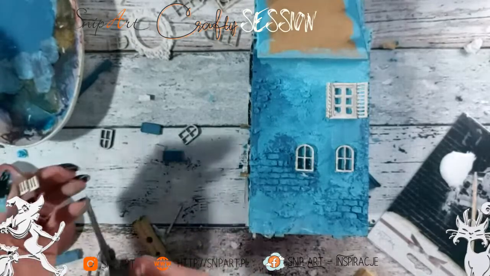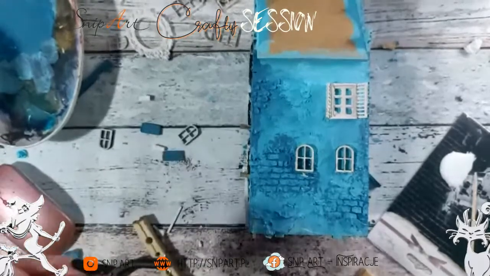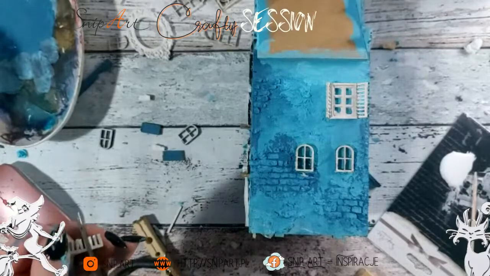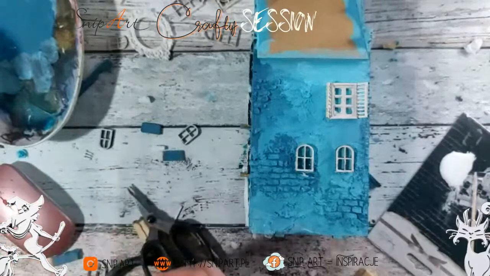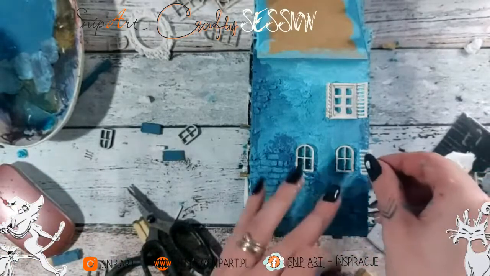I can't read that. Craft Heaven, I don't know.